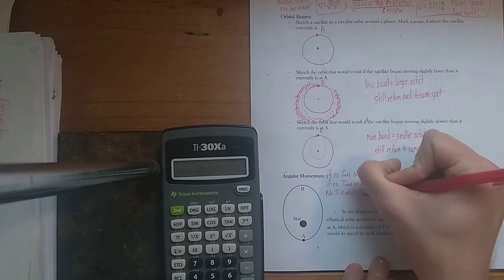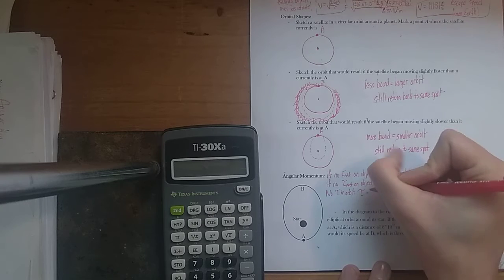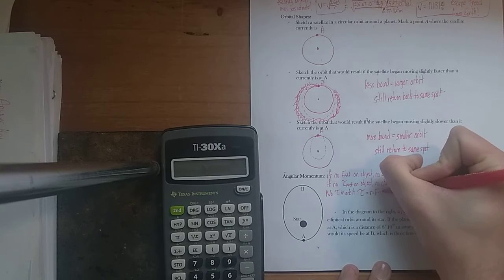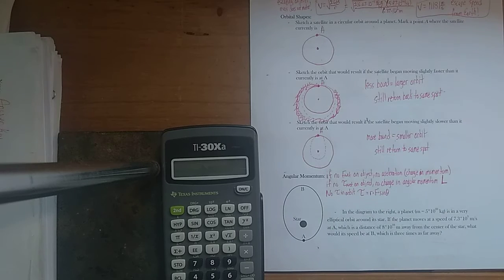Remember that the equation for calculating a torque is given by R times F times sine of theta, where R is the vector that goes from the axis of rotation out to where the force is being applied, and the force in this case is the force of gravity that keeps the object moving and turning.